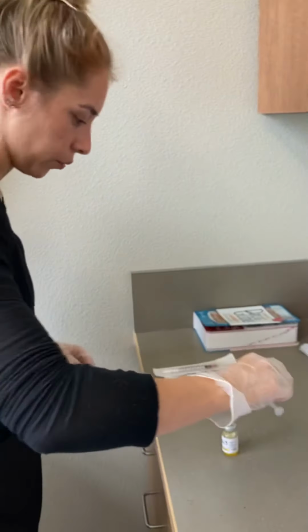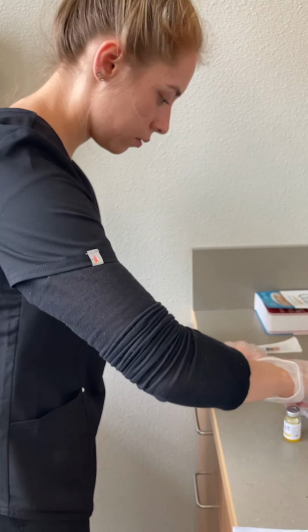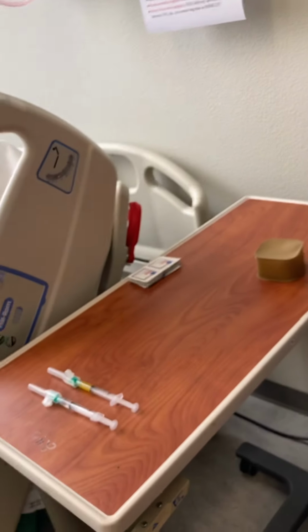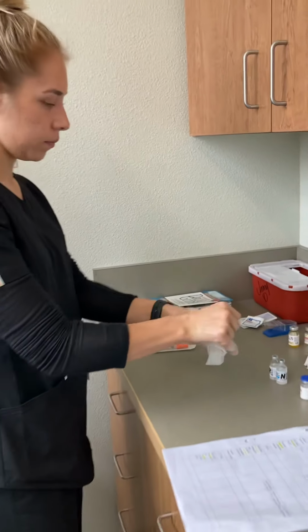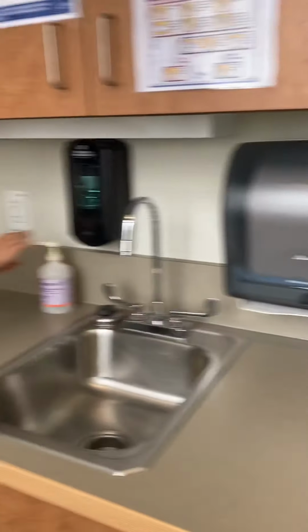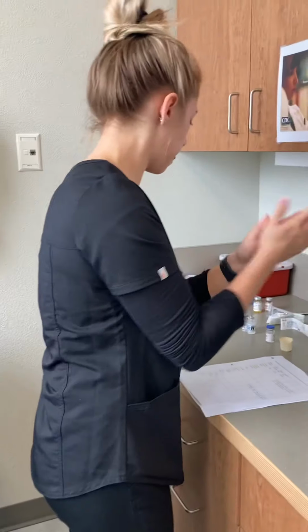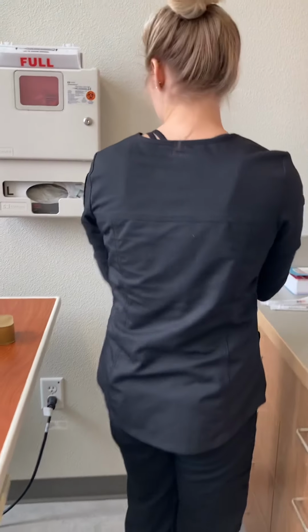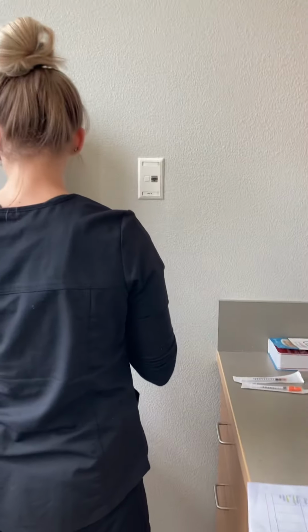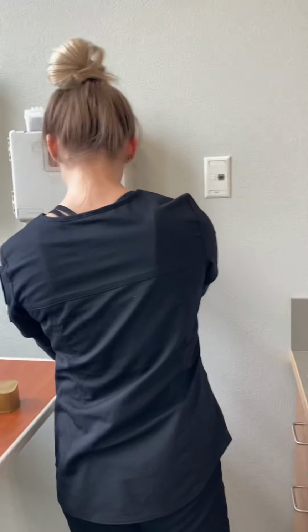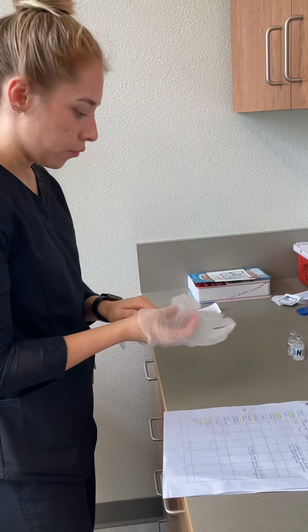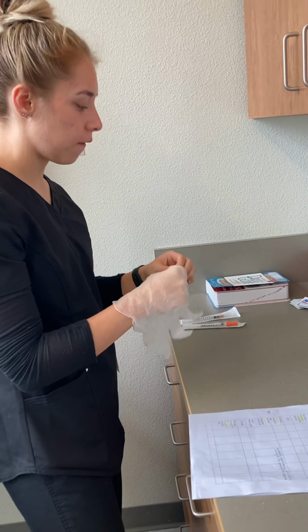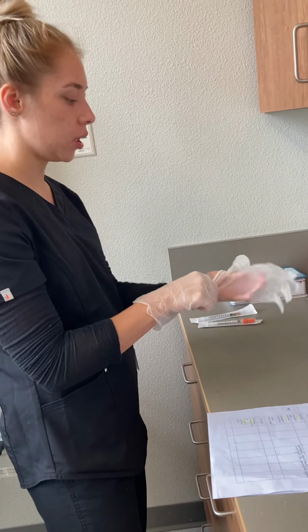So I'm going to recap my medication, label it, put it to the side. I'm going to remove my gloves, wash my hands, put on a new set of gloves. So for my third medication, I have my regular insulin and my NPH insulin.